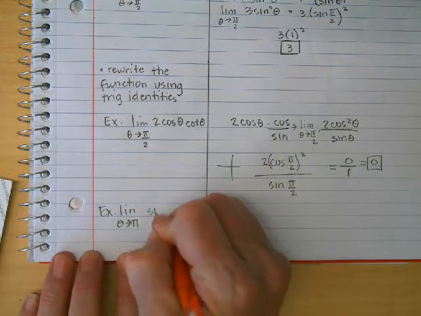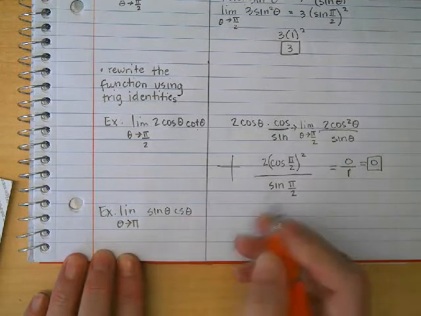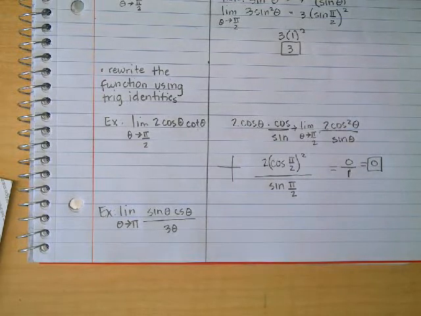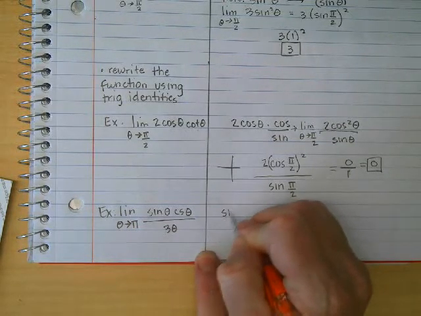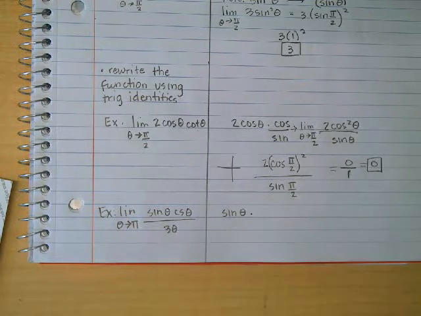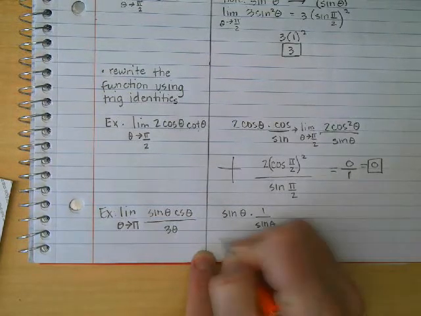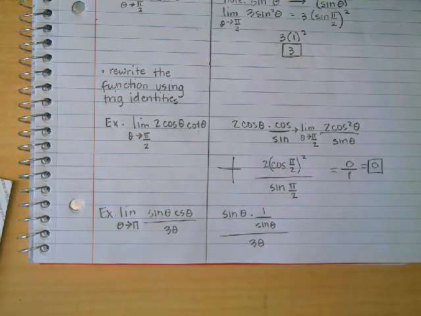Okay, so let's say we have sine theta cosecant theta over 3 theta. Again, I might not get the indeterminate form, but I don't really like dealing with cosecant. So I'm going to rewrite this. Cosecant, remember, is 1 over sine. So it's going to look like that.